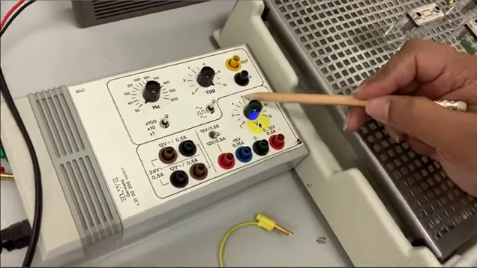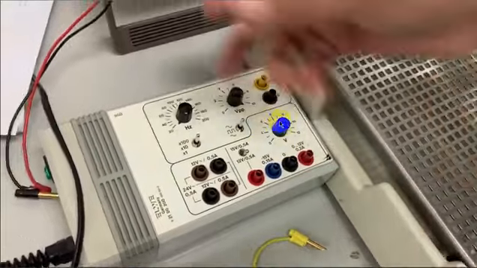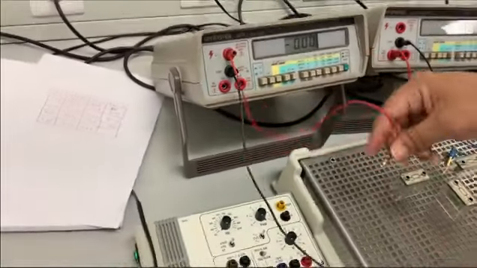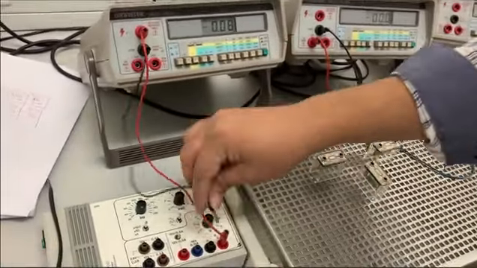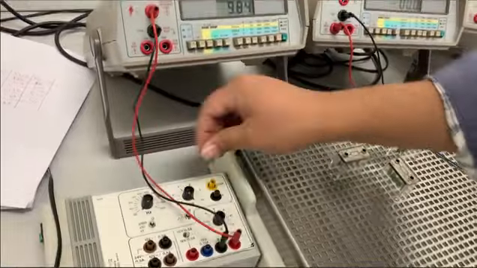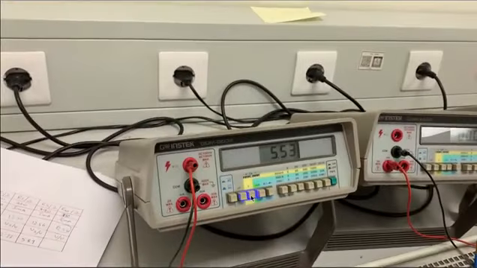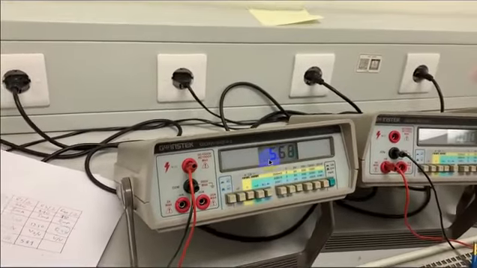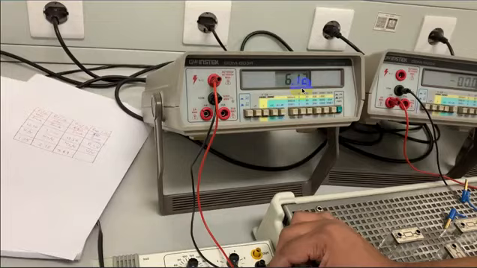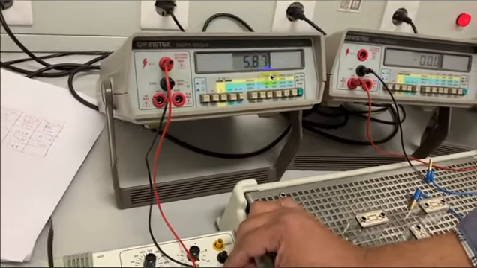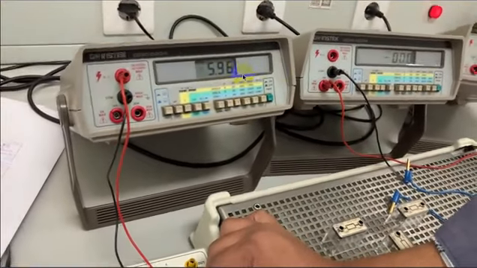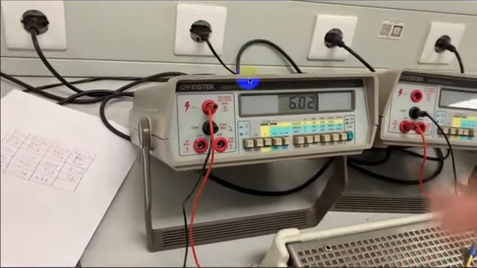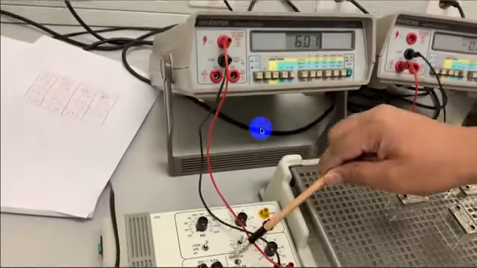Here I can use the variable knob and provide 6 volt. Let us set the value to 6 volt by using the multimeter. Keep on the voltage. Let us measure the value as 6 volt. It is set. 6 volt is set. Now no need to change it.